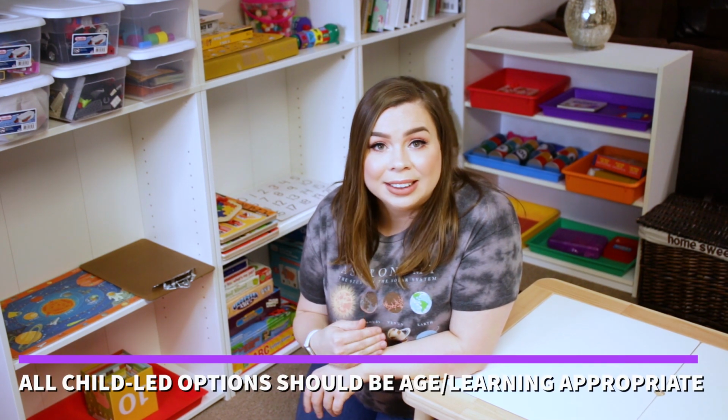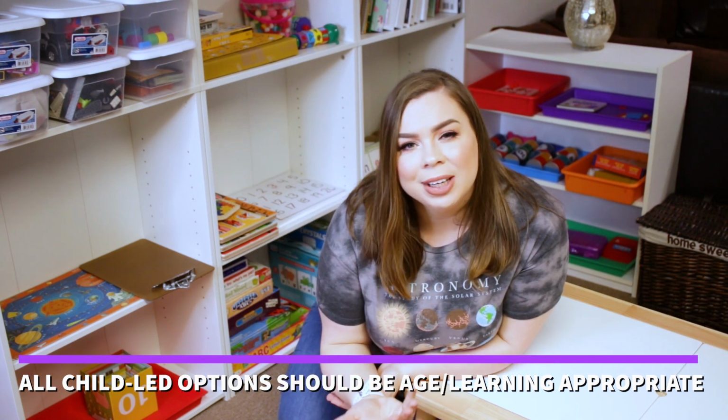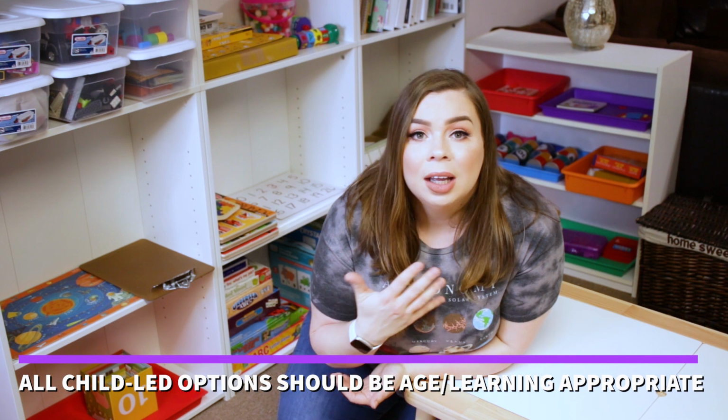Everything on these shelves has been picked and planned by me according to, like I said, their age and skill level. So it's age appropriate, learning appropriate, skill appropriate. If we're putting things that are too simple all the time, then it's going to be not so interesting and also never really challenging. So make sure that you are doing age appropriate, skill appropriate, learning appropriate.